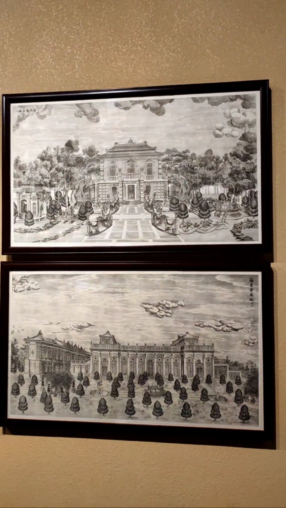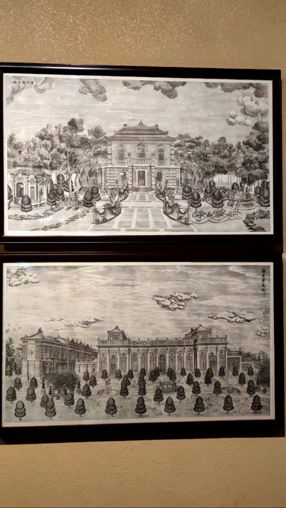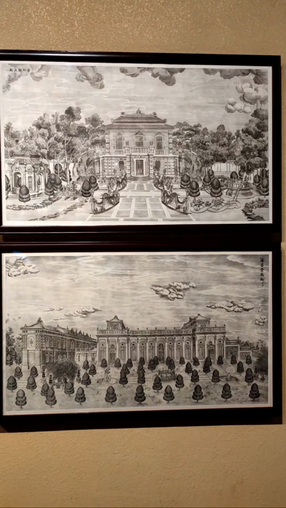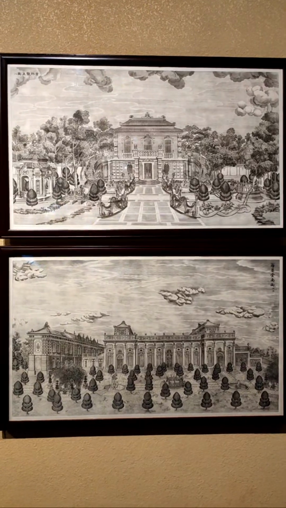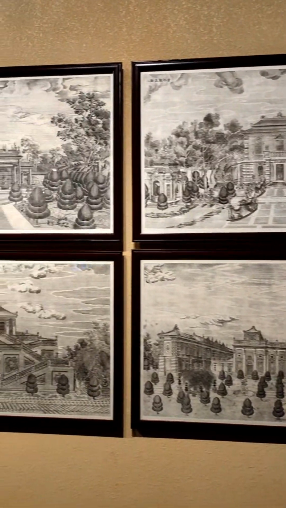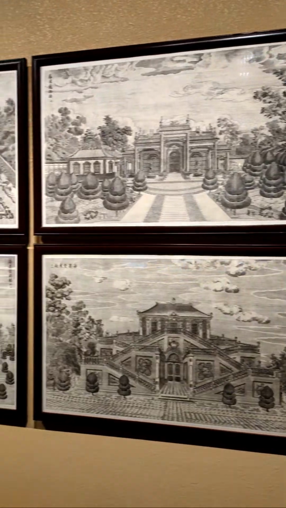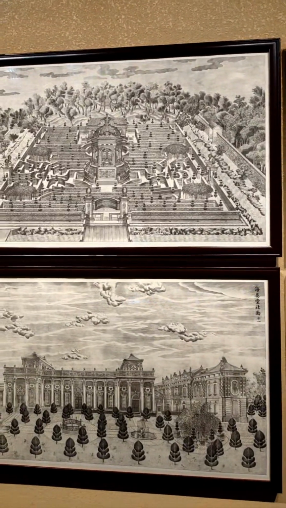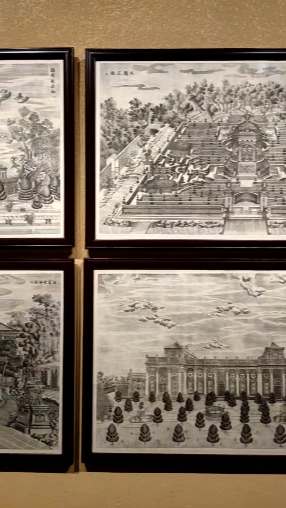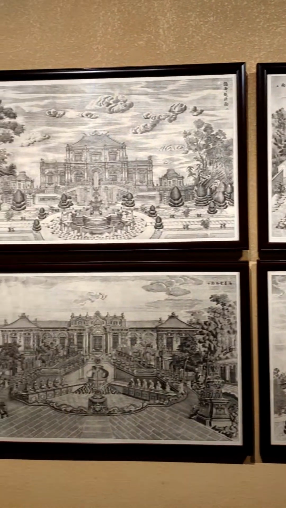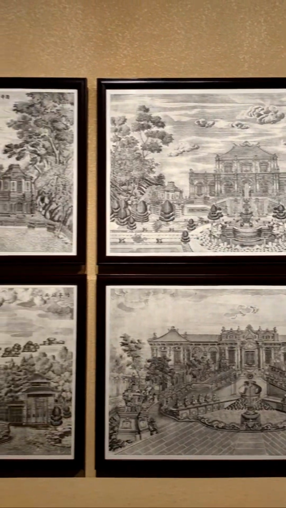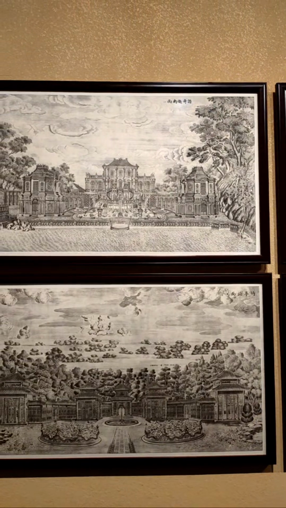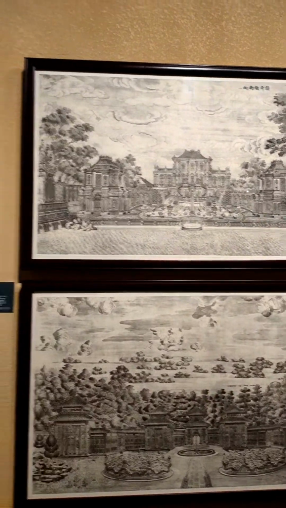That is the Western style garden in Beijing, which was burned down by Anglo-French forces in 1860. So you can see Chinese emperors also loved European gardens. But today only the ruins are left. The original piece of this painting was kept in the archive in Paris.